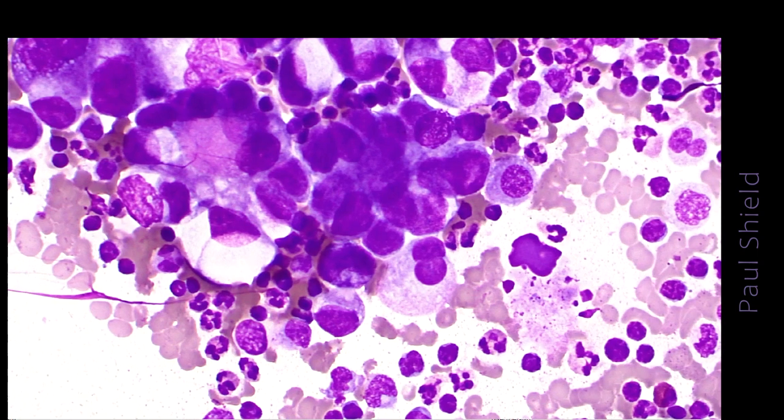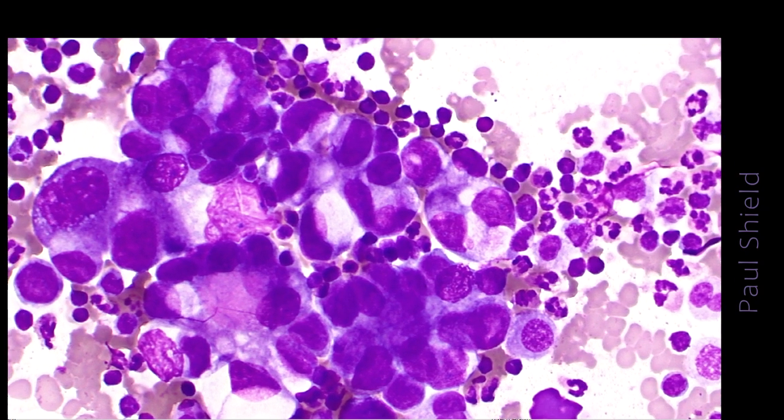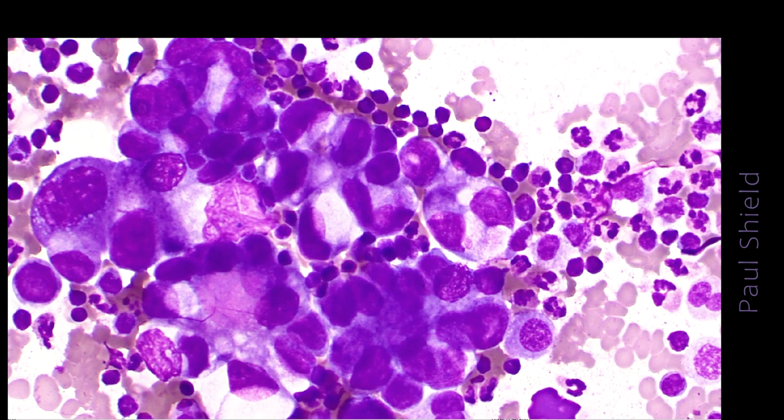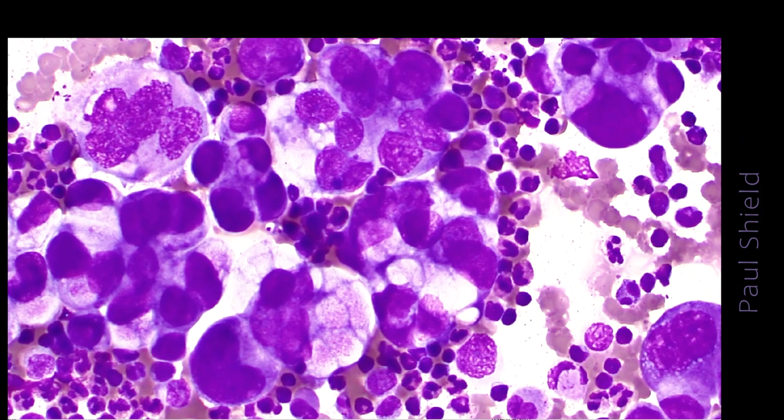Yes, the background does have a lot of leukocytes, some mesothelial cells. Notice how much bigger these malignant cells are, and they have eccentric nuclei, large vacuoles.